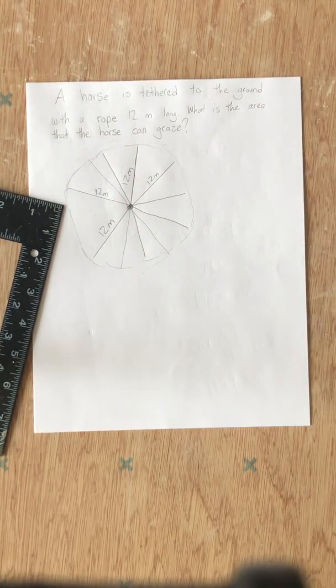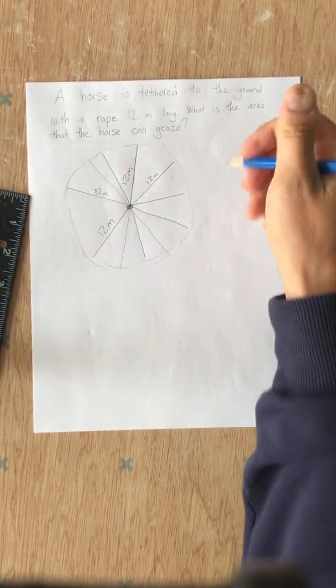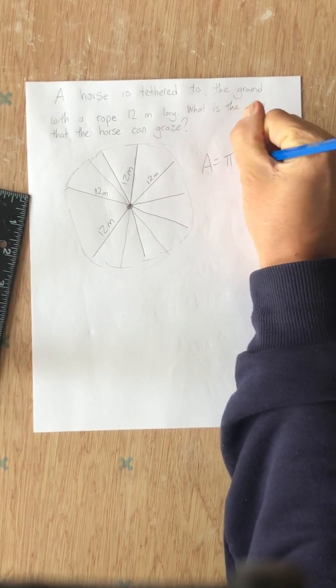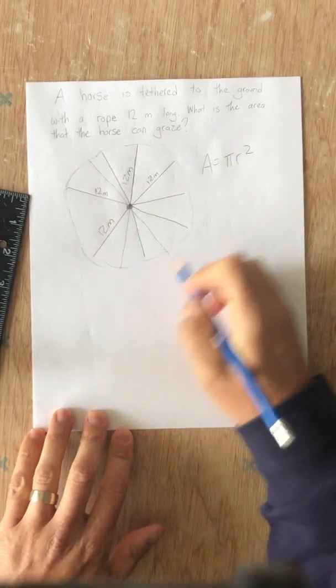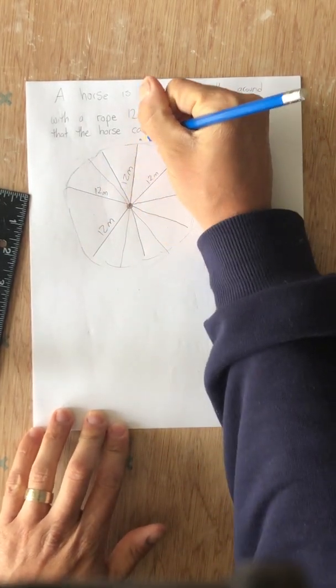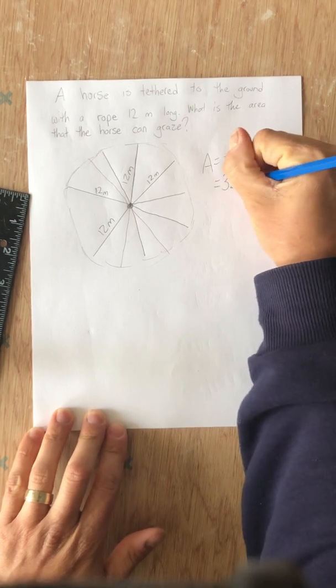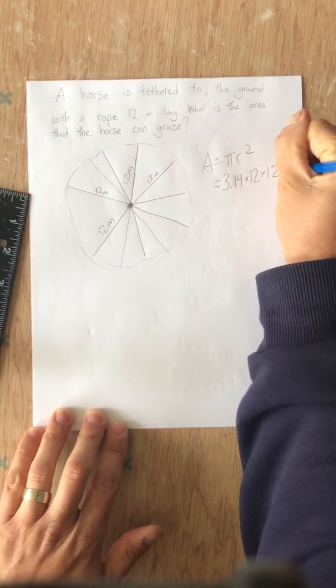So now that I figured that out, it's just plugging that into my equation. Area equals pi r squared. The radius of the circle that the horse can graze in is 12 meters. So what I do is 3.14 times 12 times 12.